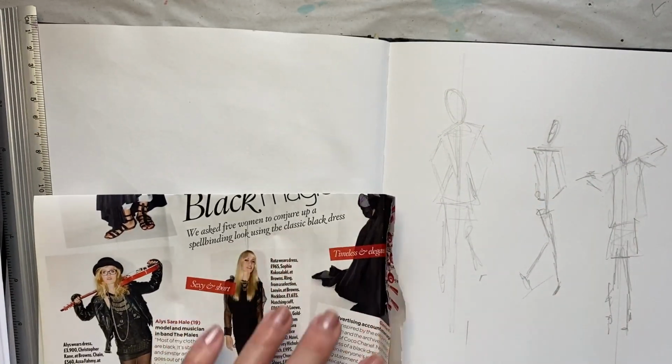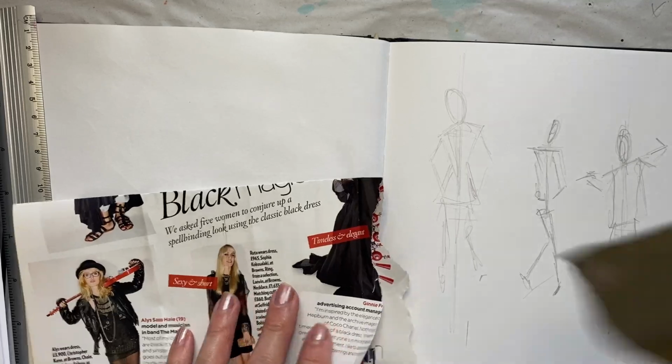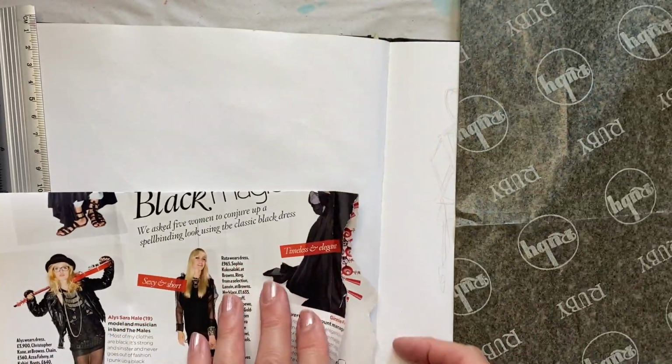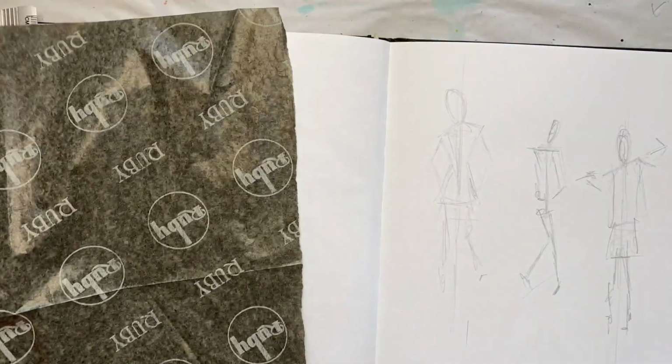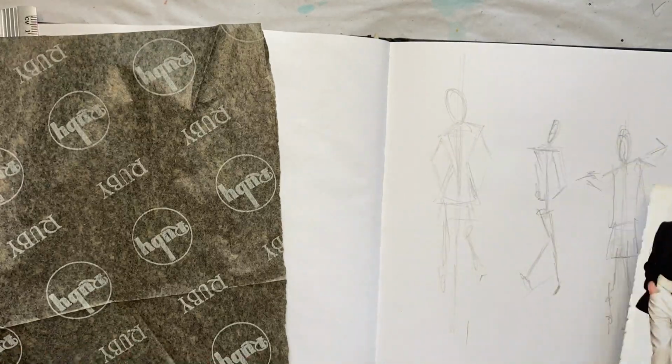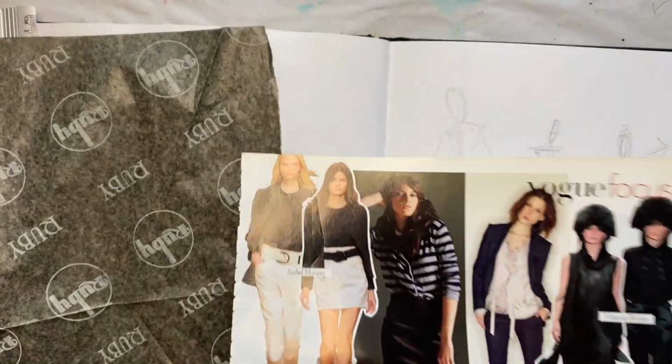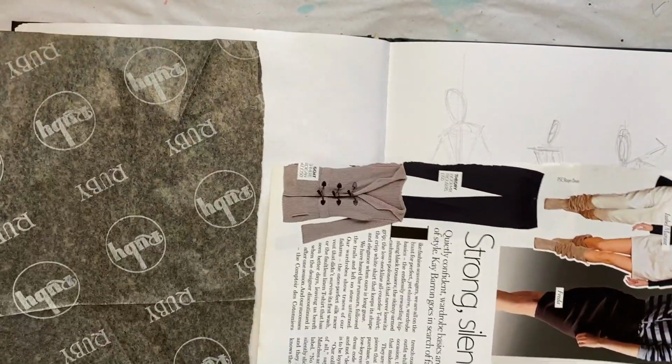I'm going to do another little cheat. I'm going to use my carbon paper. You could use tracing paper as well. And what we're going to do, let's choose these ones. I'm just going to take that bit off.